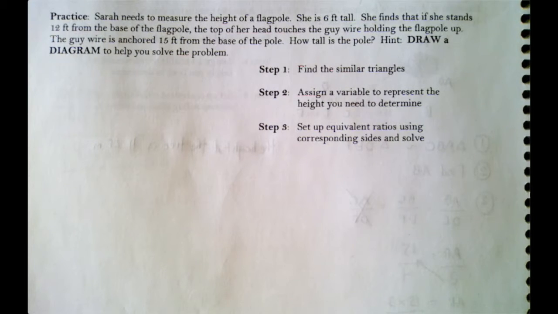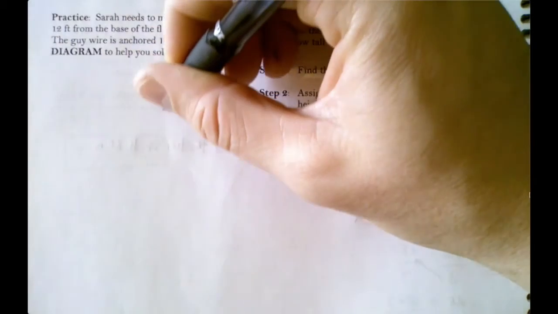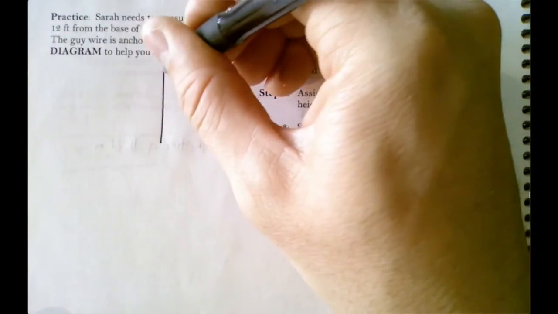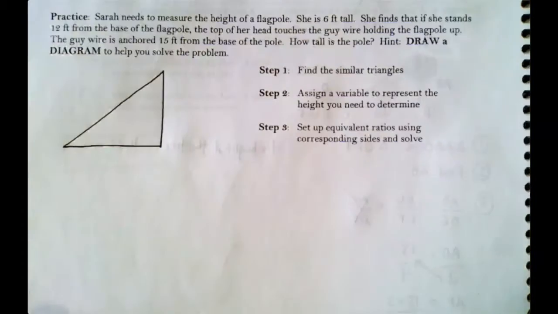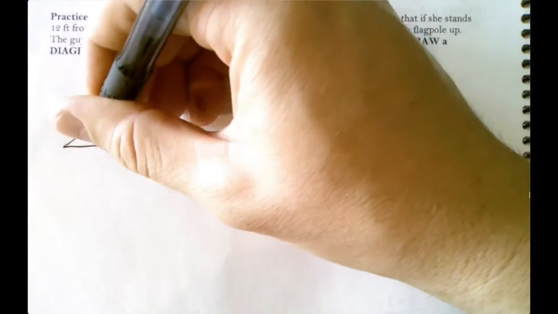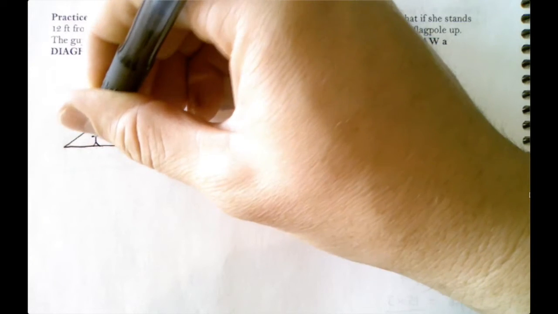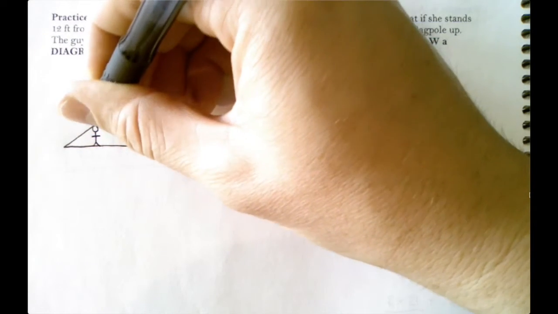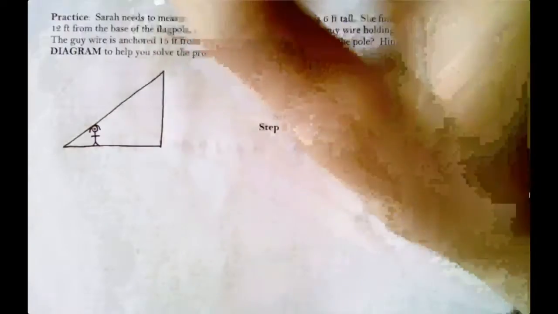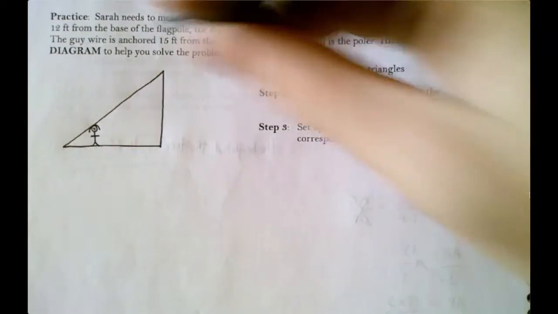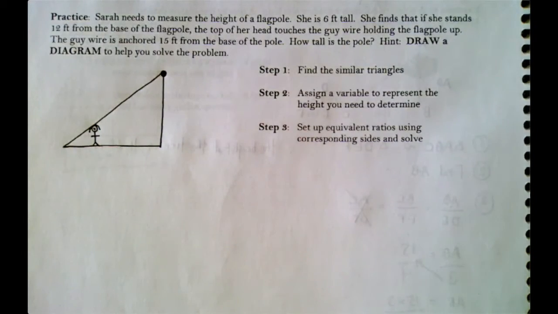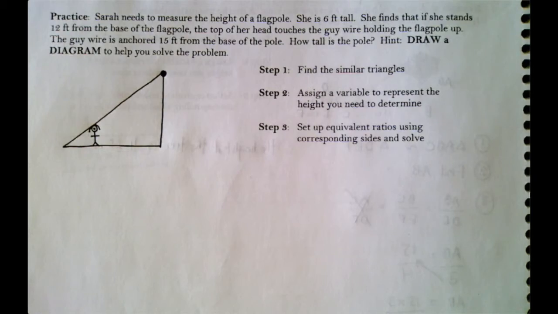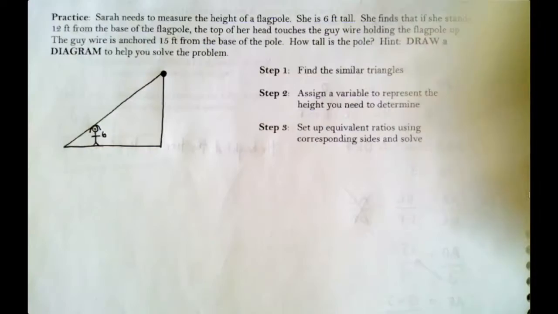All right, let's try to draw the diagram. So we've got a pole, and there's a wire holding the pole up. So the wire will go down to the ground, and we've got our ground. All right, Sarah's standing somewhere. Let's put her here. And when we draw her, her head touches the top of the pole. Here, we'll put a circle at the top so it looks like a pole. All right, she's 6 feet tall, so let's put a 6 there.